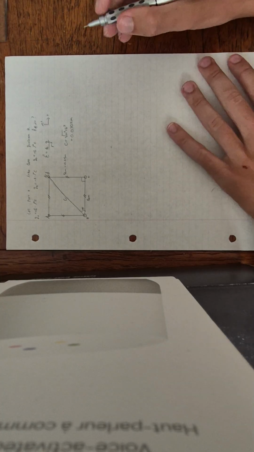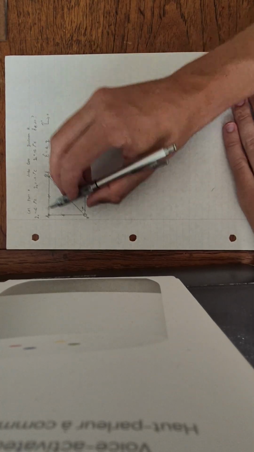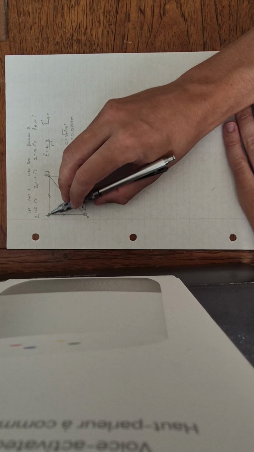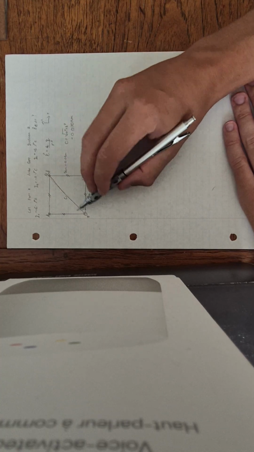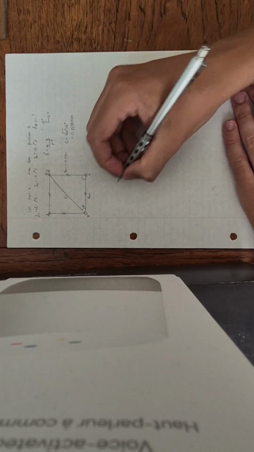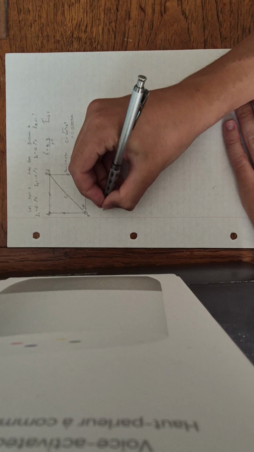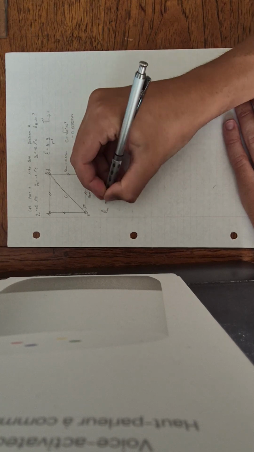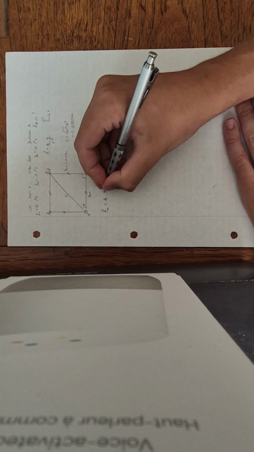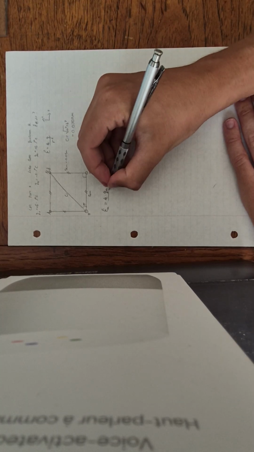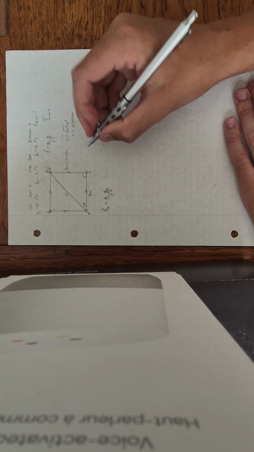So to start, we're going to calculate the electric field intensity from each point to D. For epsilon A, it's going to be K times QA divided by R squared.